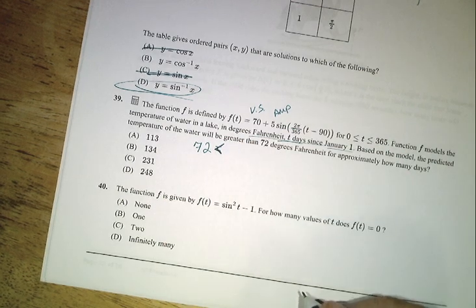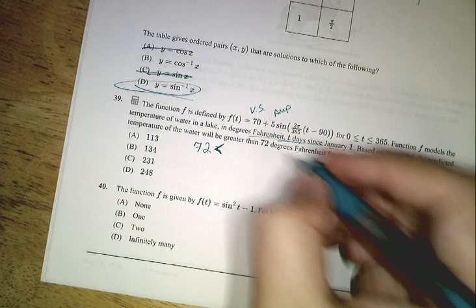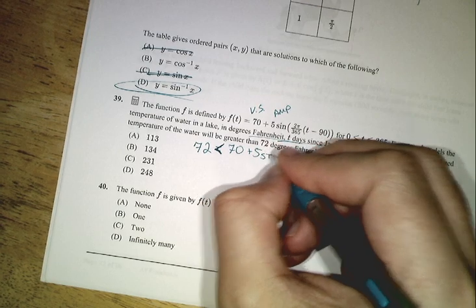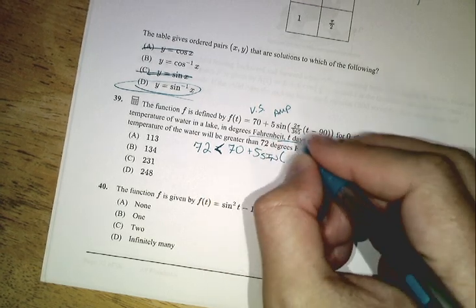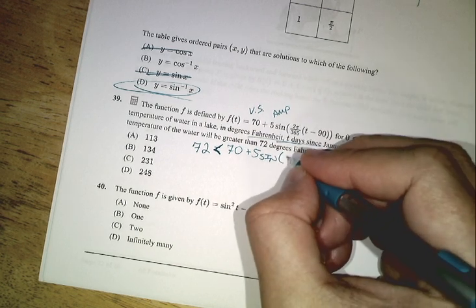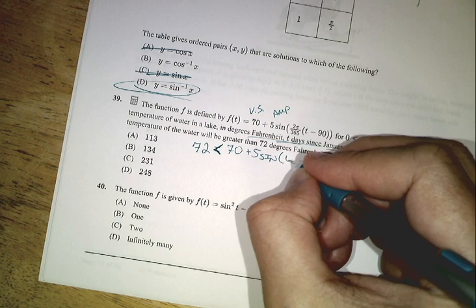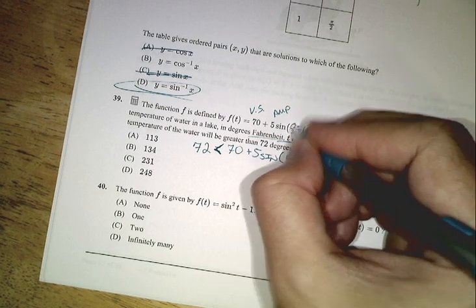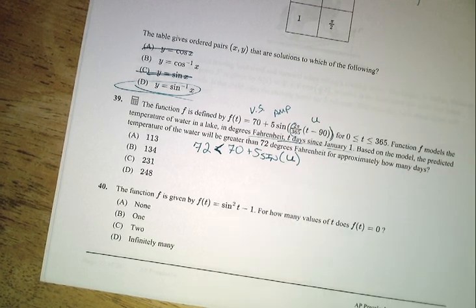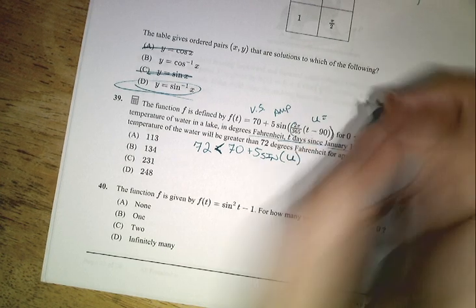When is it less than? You can do equal to, it doesn't really matter at this point. 70 plus 5 sine of all this stuff here. I'm gonna call this whole thing in here U until I get to it, just to save some space. U substitution is great. Yay.